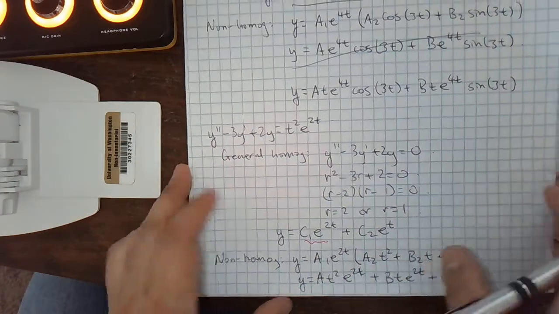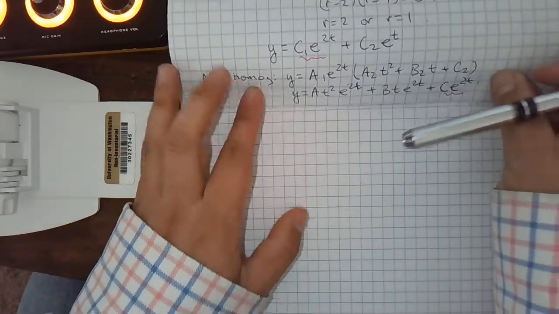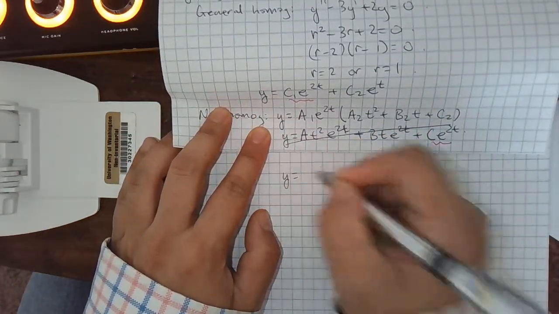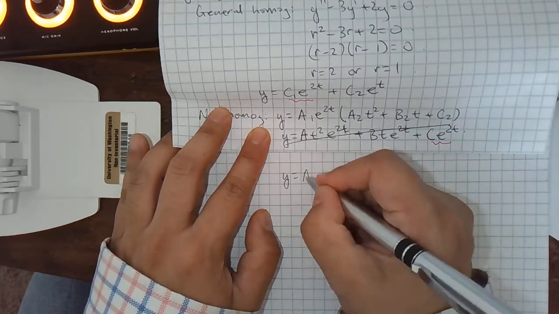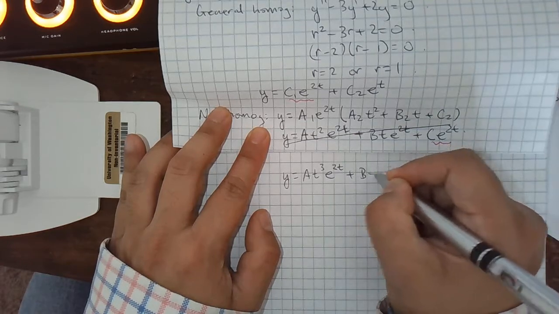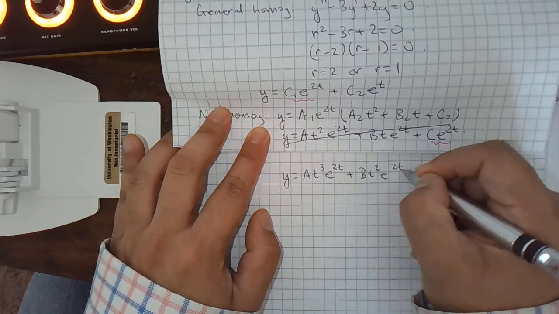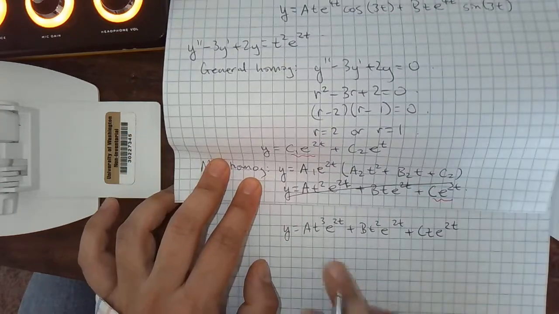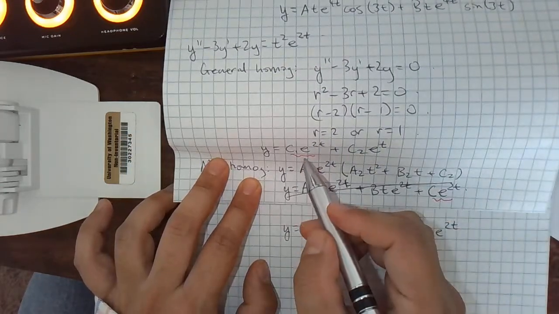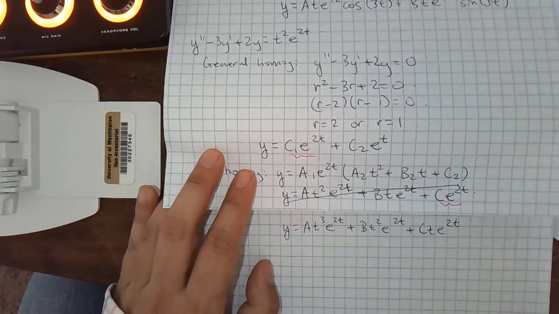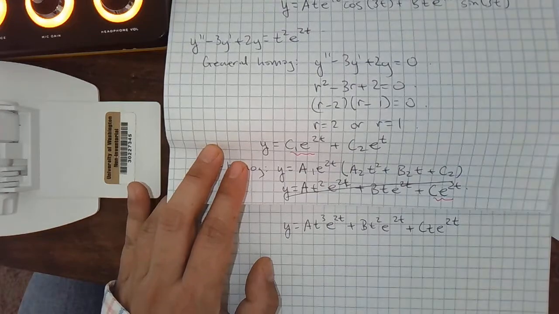We're not going to try it, but it's not going to work. So what we need to do is we need to fix our guess. And we just multiply the whole thing by a t also. So you get a t cubed now, e to the 2t plus b t squared, e to the 2t plus c t e to the 2t. And now we check. None of these terms are similar to these terms. So we're good. If they were, keep multiplying by t's until they're not.